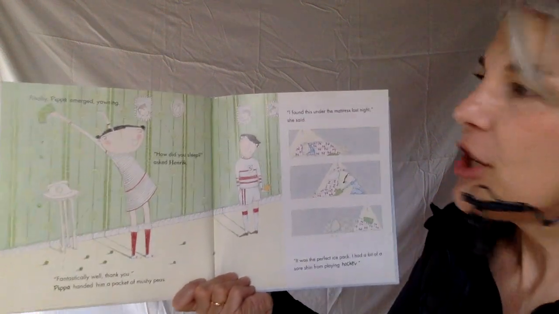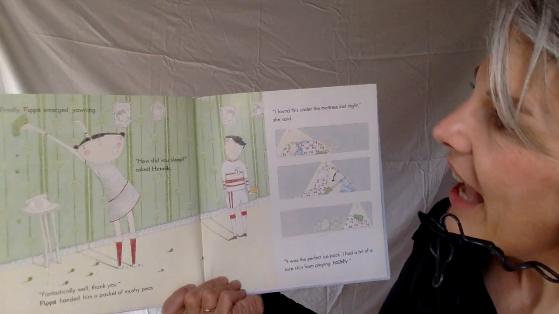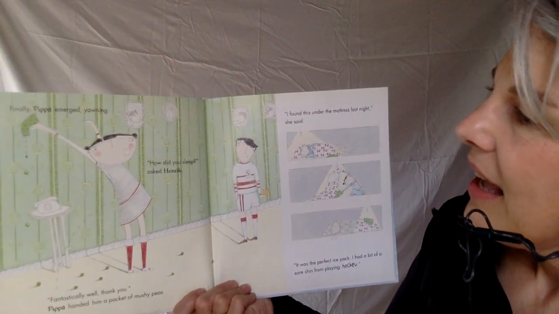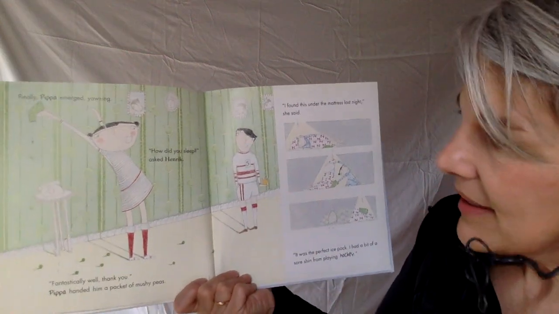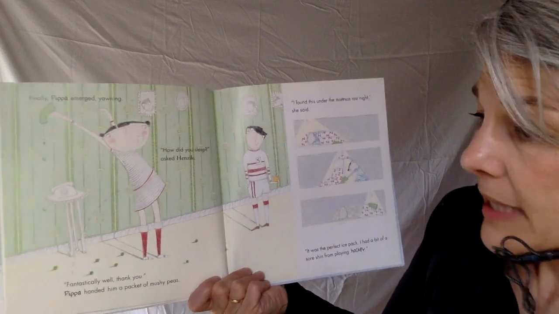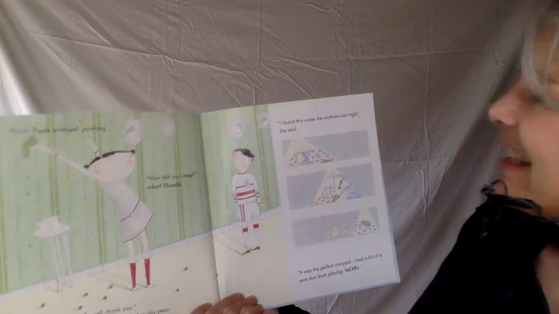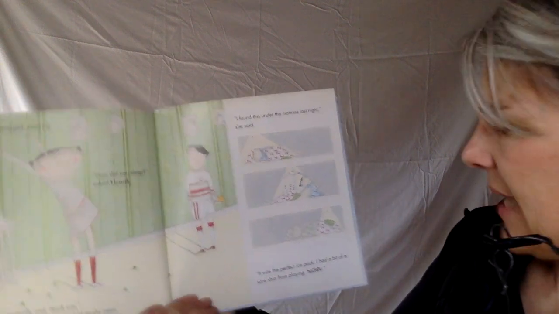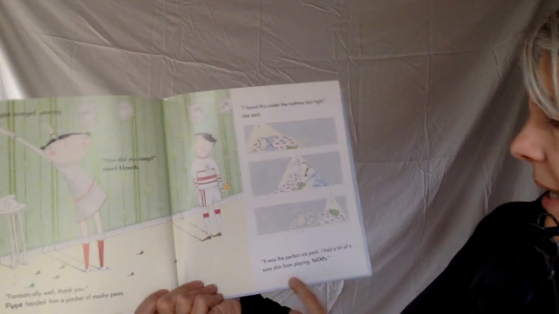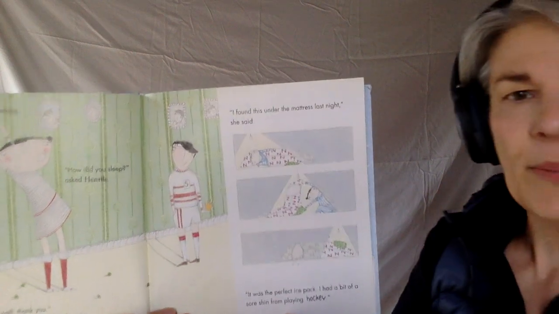Finally, Pippa emerged. That means she came out of the room, and she was yawning. How did you sleep? asked Henrik. Oh, fantastically well, thank you. Pippa handed him a packet of mushy peas. I found this under the mattress last night, she said. It was a perfect ice pack. I had a bit of a sore shin from playing hockey.